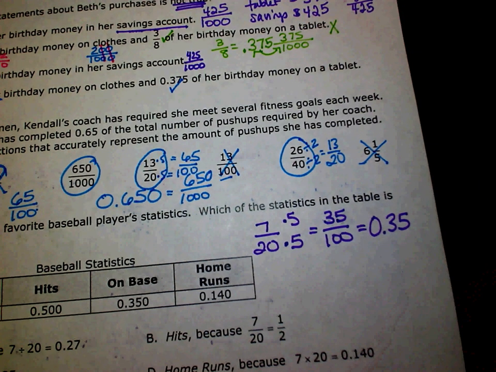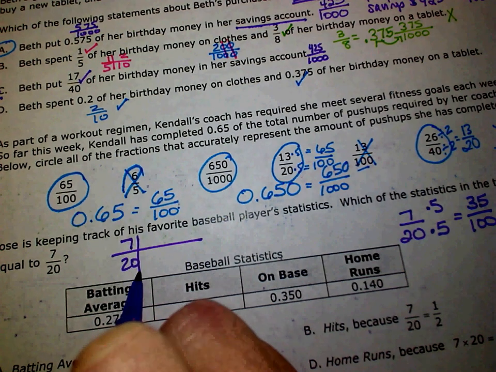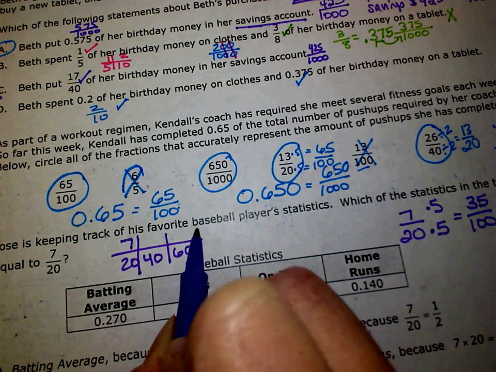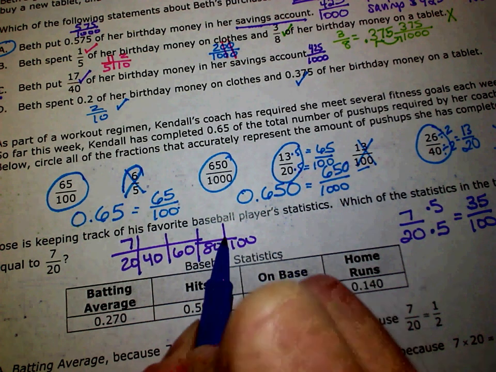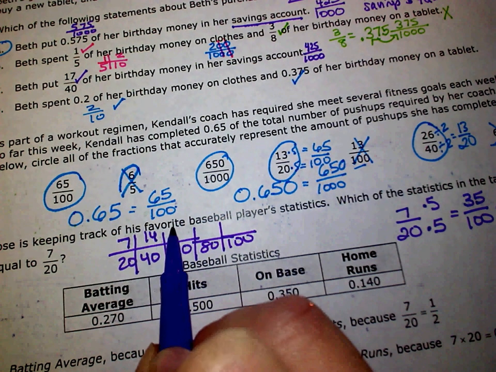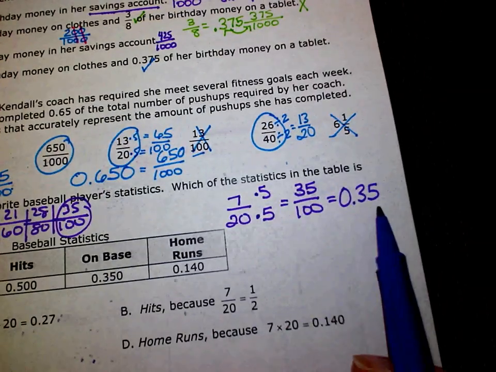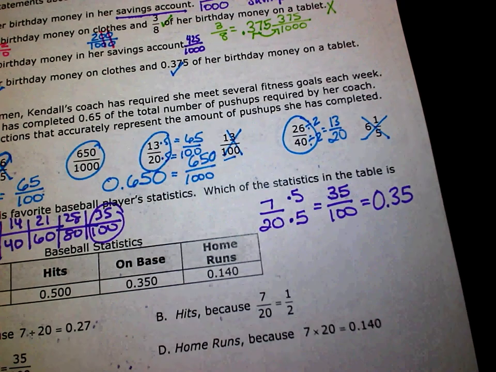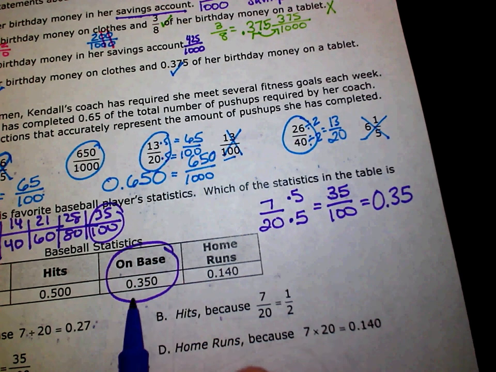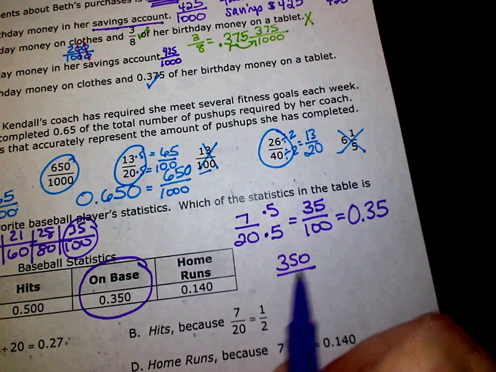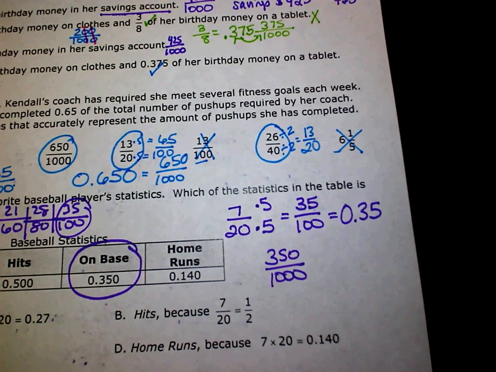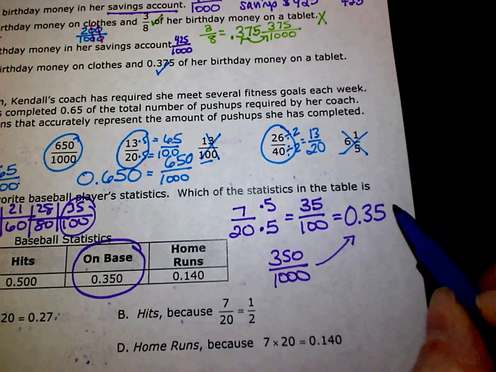35 hundredths. If you need to use an E chart, do the same thing. 7/20, you're making it grow until you get to that 100 because that's the decimal place. 7, 14, 21, 28, 35. Same thing. Well, the only one on here that's 35 hundredths, there are none, but look at this right here. 350 thousandths. These are the same because all I have to do is add that 0 and it adds on the thousandths place.